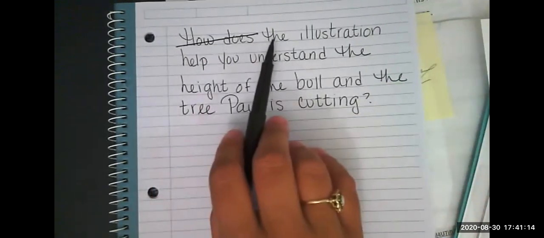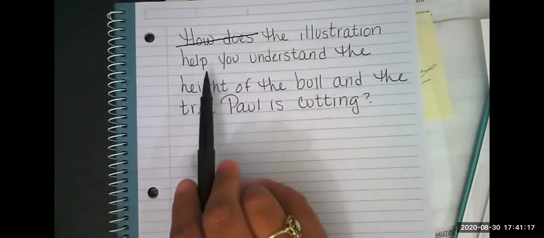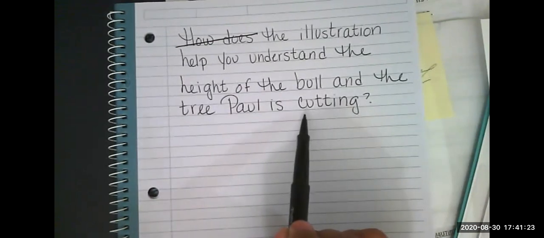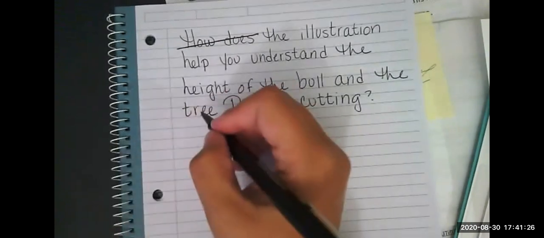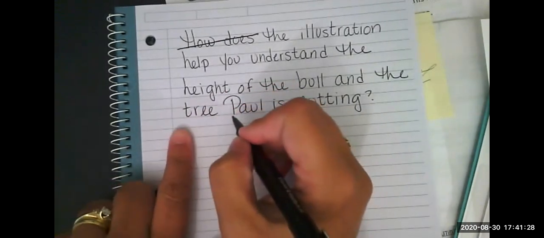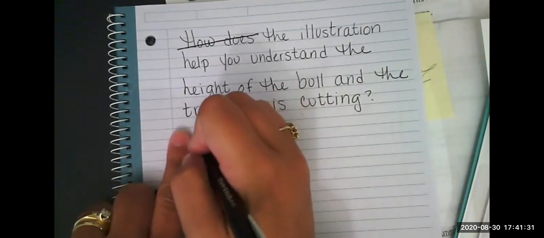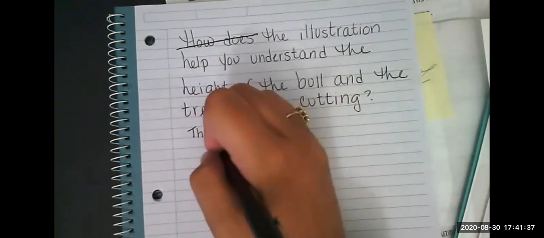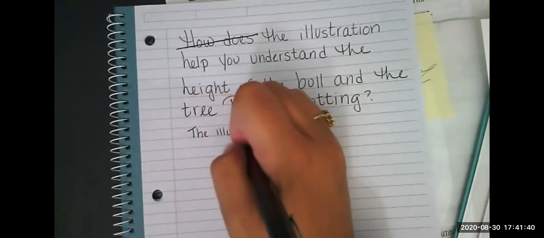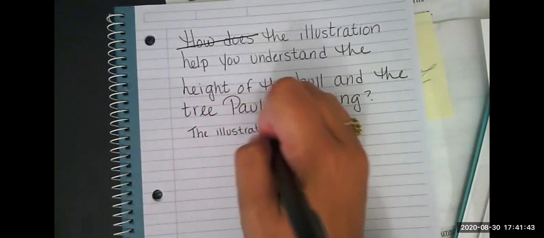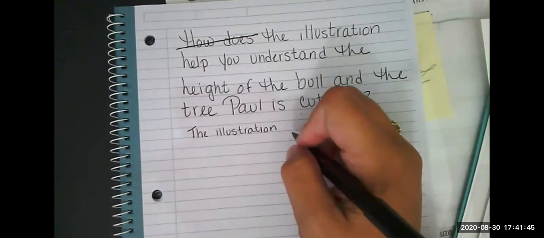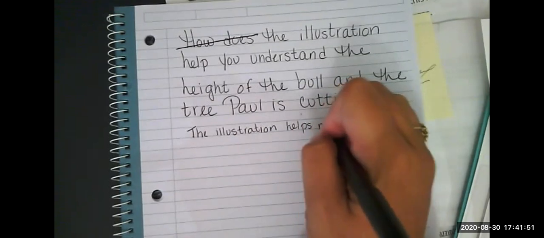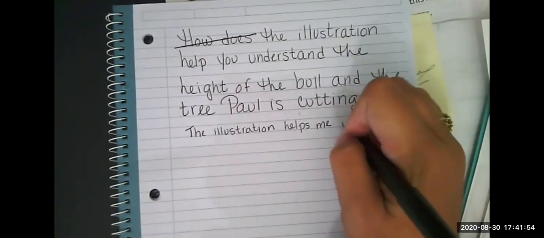So I'm crossing off how does, because those are my question words. And let's see if I can restate. The illustration helps you understand the height of the bull and the tree Paul is cutting. Okay, so that's a pretty good restatement. It makes sense. So I'm going to go ahead and make that my first sentence. I'm going to use that as my restate. So I'm going to indent. I'm going to start off with a capital letter. The illustration, because remember, the purpose of the illustrations is to help the reader better understand the text. The illustration helps, and I might say me instead of you, helps me understand.